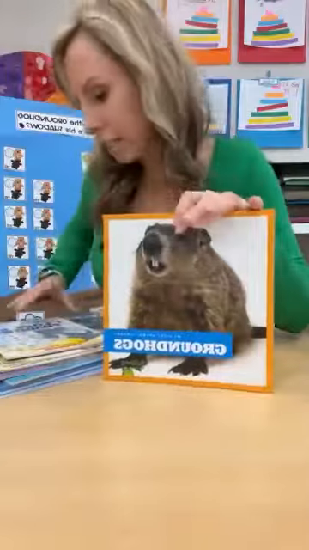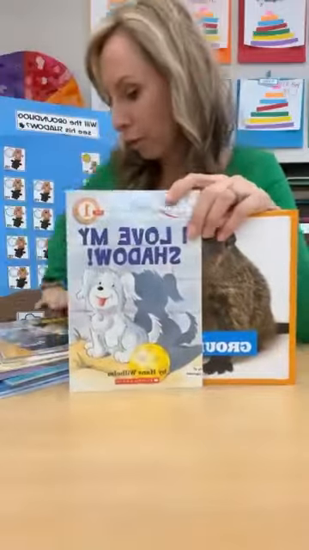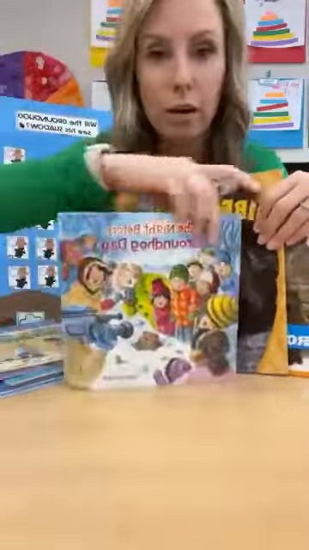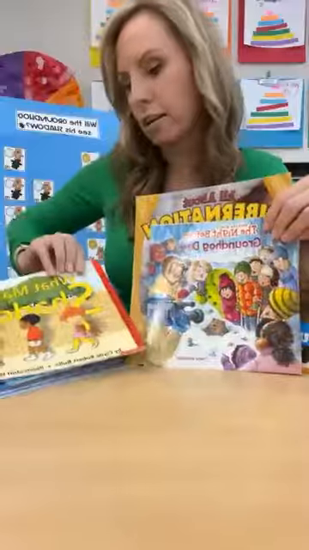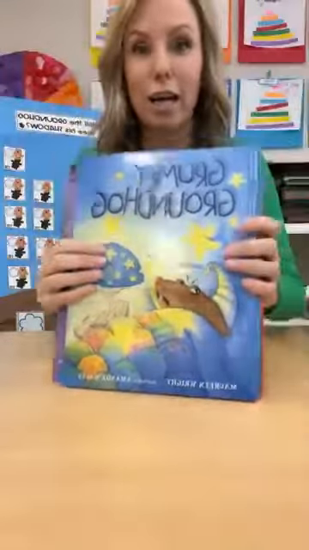This is a really great nonfiction one. And don't forget, you can also read books about shadows and hibernation. The Night Before Groundhog's Day is another fun one. And then again, all of the really fun shadow books. Groundhog's Runaway Shadow is another good one. There's another grumpy groundhog, Go to Sleep, Groundhog. Again, I have a giant list on the blog for you with all the books.